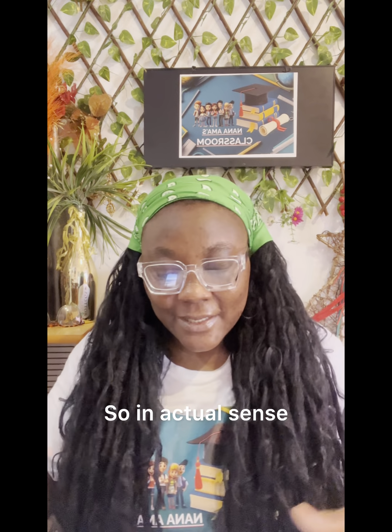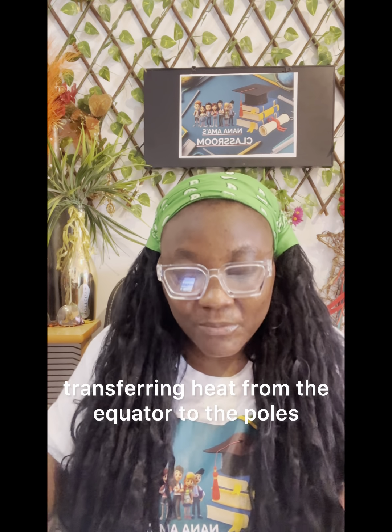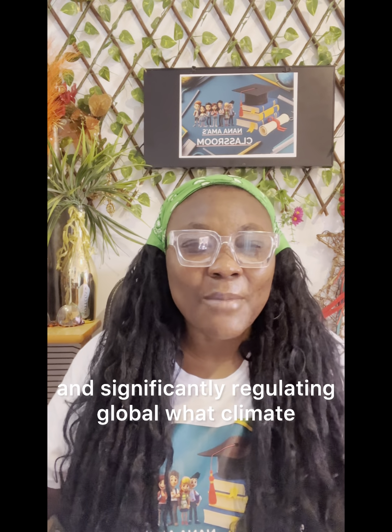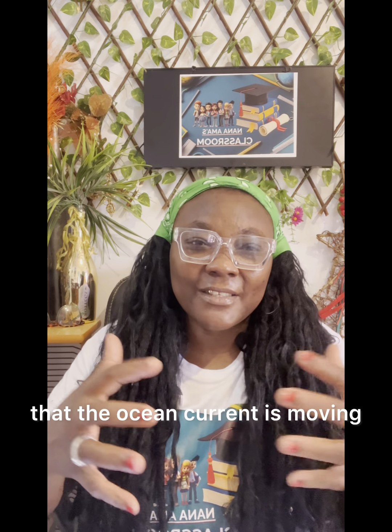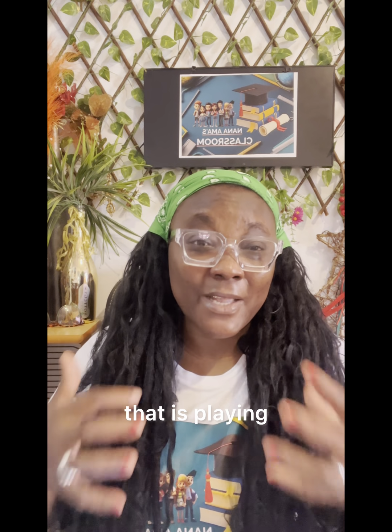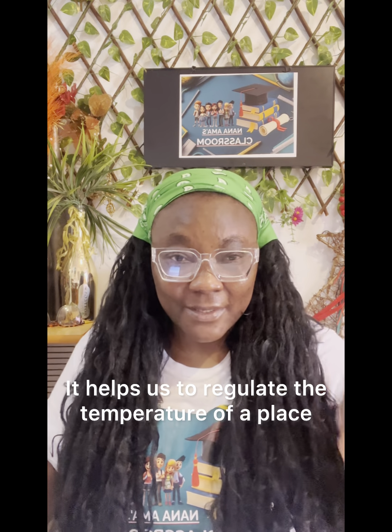So in natural sense, all these things act as the planet's circulatory system, transferring heat from the equator to the poles and significantly regulating global climate. So when you see that the ocean current is moving or the water is moving, know that it has something major that it is playing. It helps us to regulate the temperature of a place.